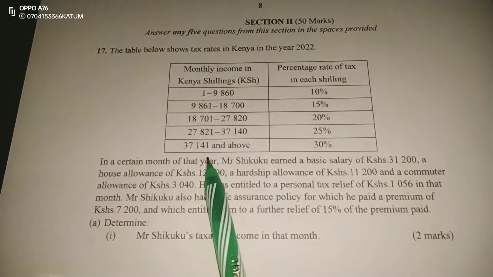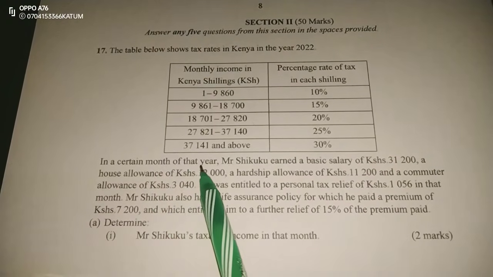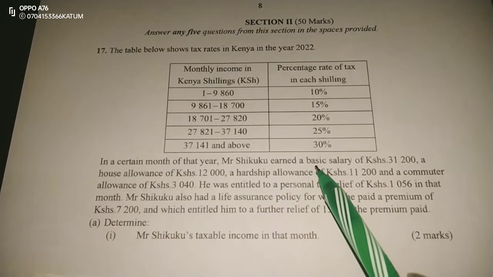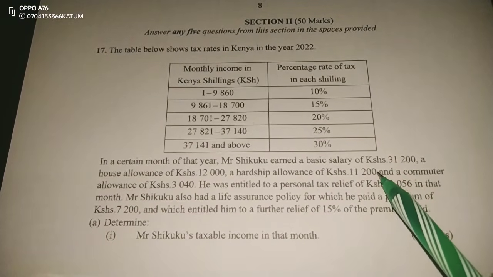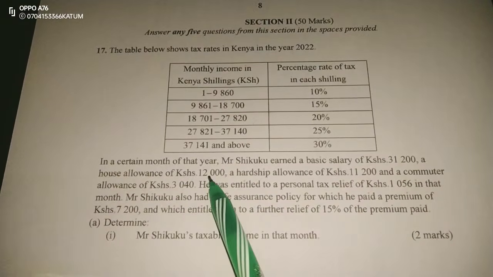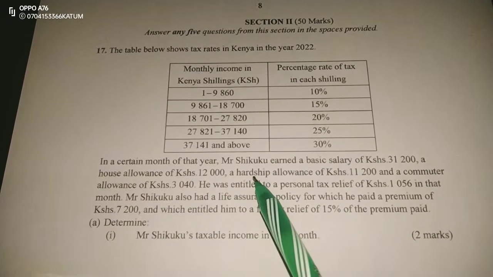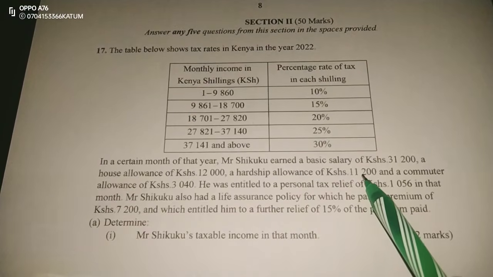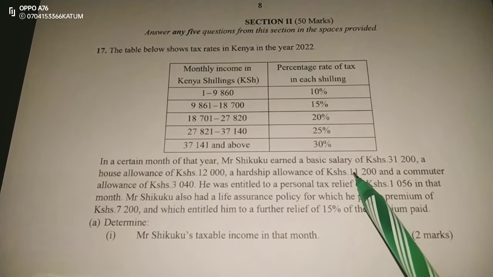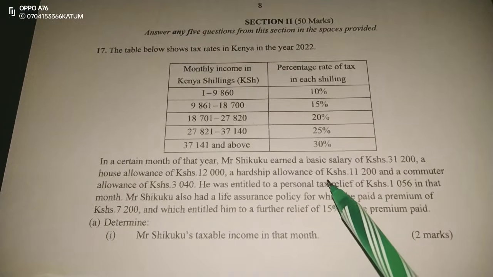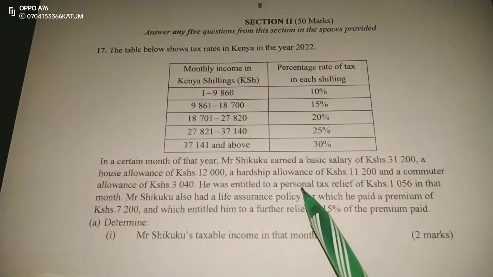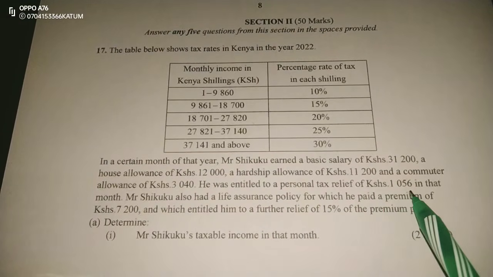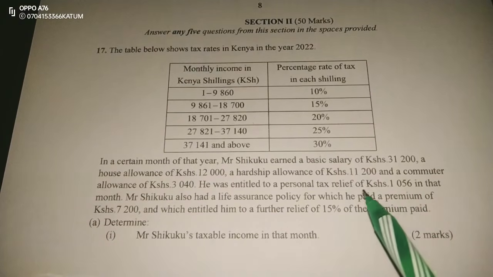We are told that in a certain month of that year, Mr. Shikuku earned a basic salary of 31,200 Kenya shillings, a house allowance of 12,000 Kenya shillings, a hardship allowance of 11,200 Kenya shillings, and a commuter allowance of 3,040 Kenya shillings. He was entitled to a personal tax relief of 1,056 Kenya shillings in that month.